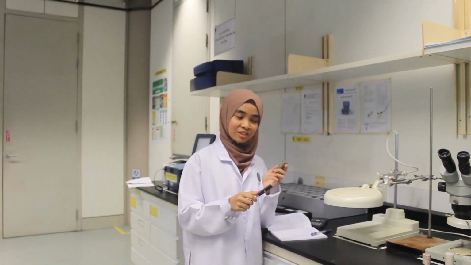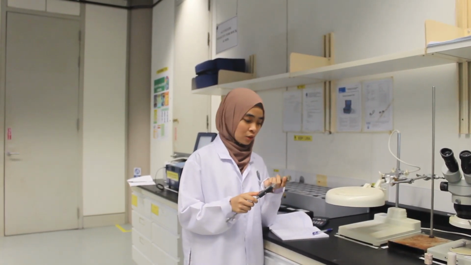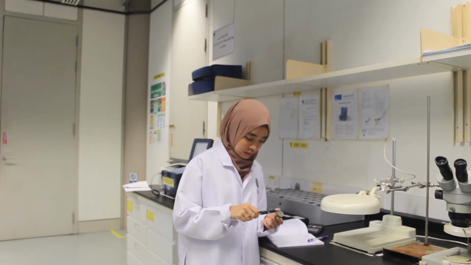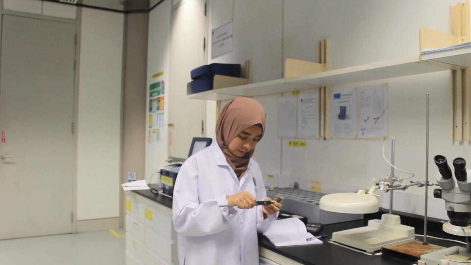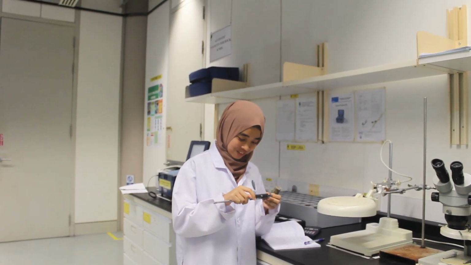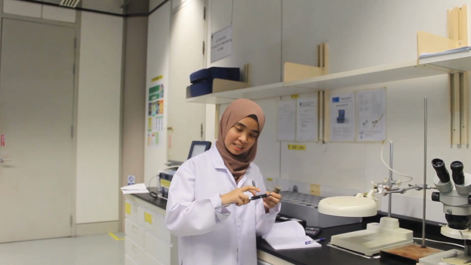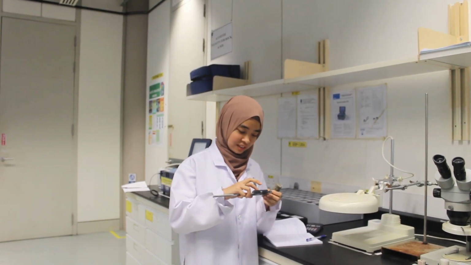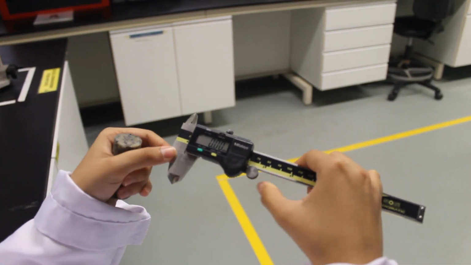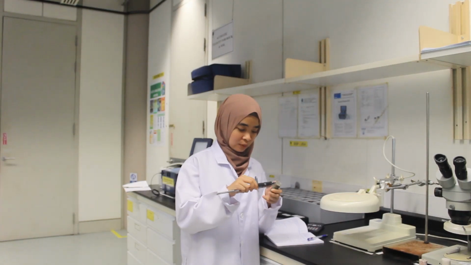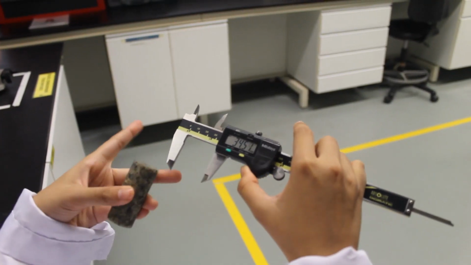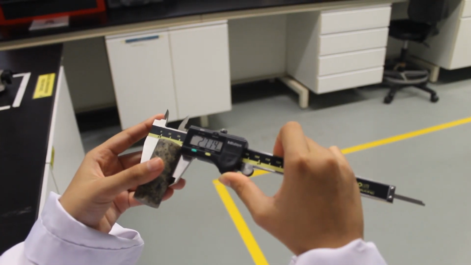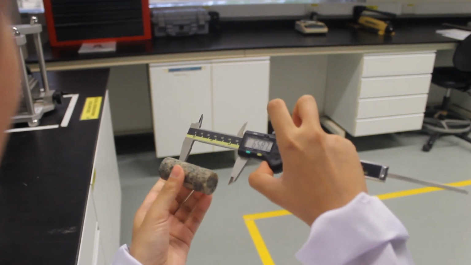We will start by measuring the diameter of the rock specimen, which, this one, is a granite specimen. We will first calibrate the vernier caliper to 0 by pressing the yellow button on the vernier caliper. Once we calibrated it to 0, we can measure the diameter. Then we will proceed by taking the measurement of the length of the specimen.